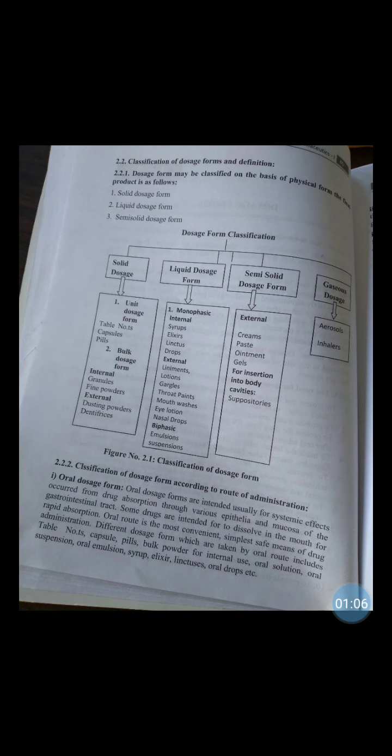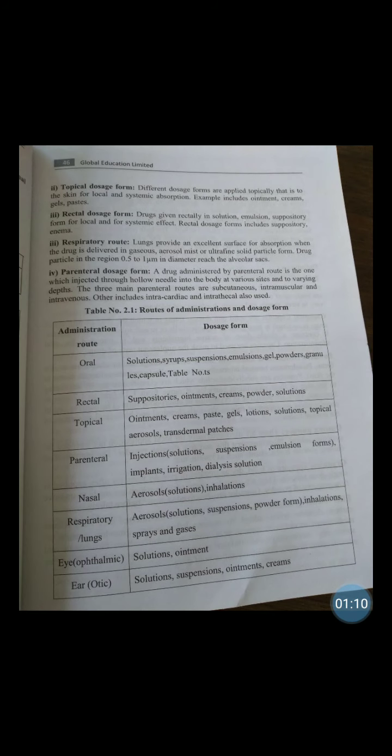First, oral dosage form, second topical dosage form, third rectal dosage form, fourth respiratory route, and fifth parenteral dosage form.